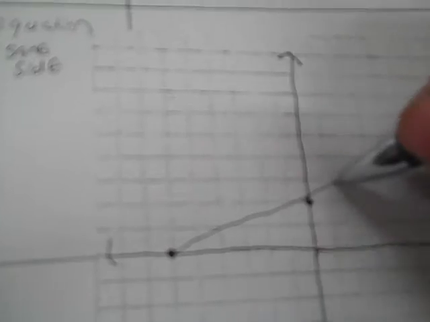Okay, graph it, put arrows on both ends, and that's that. So when they're on opposite sides, we want to use the slope and the y-intercept method. If they're on the same side, you need to use the double zero method, the diagonal zeros.